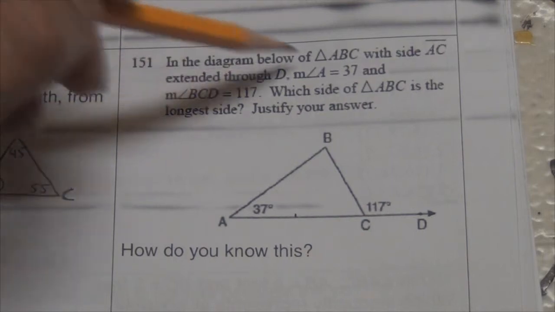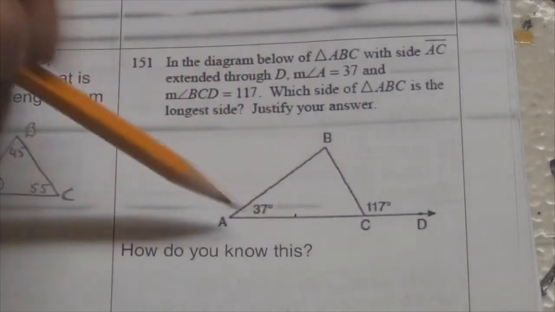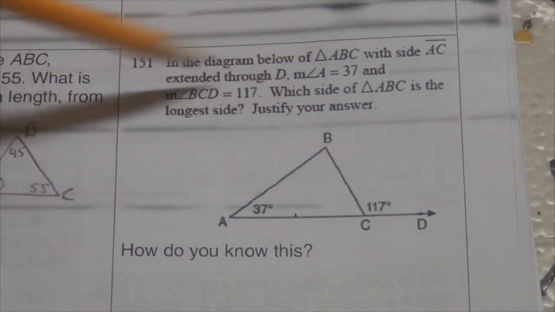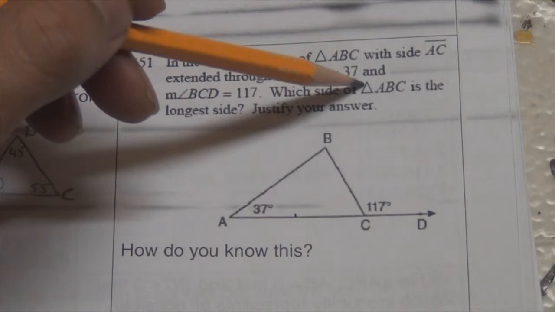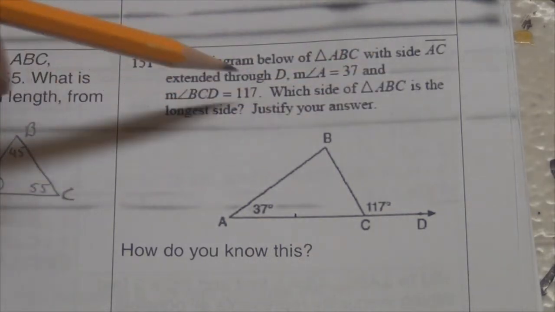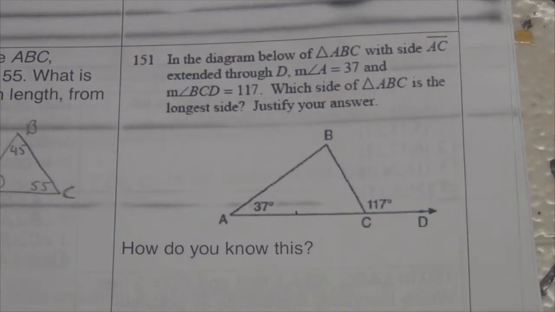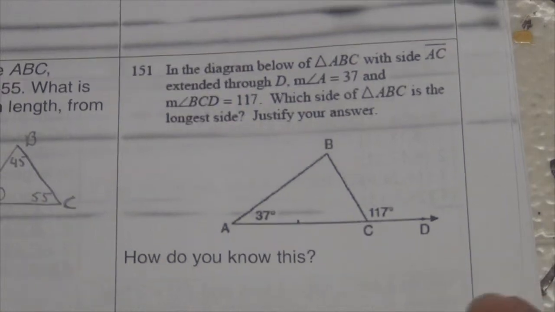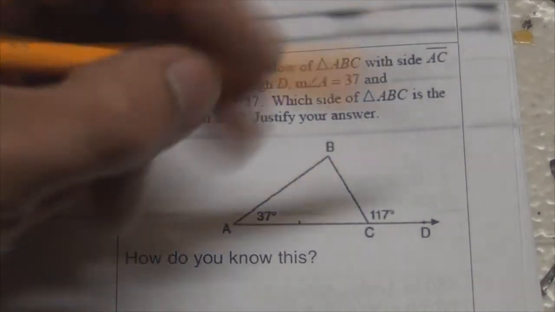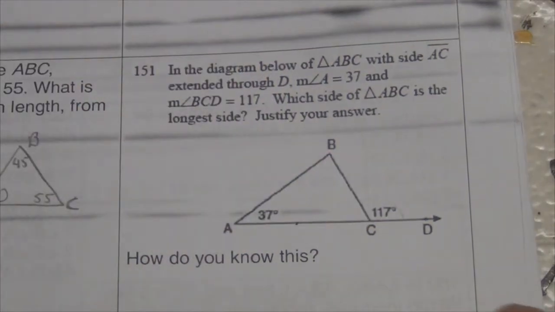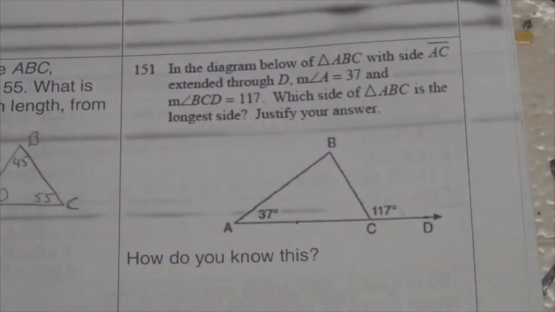In the diagram below of triangle ABC, at least they gave me the diagram. Okay. What do they want? Which side of ABC is the longest side? Wow. Which side is the longest side? Therefore, I have to utilize the external angle theorem of triangles. So, this external angle is 117. You know what? No. I'm going to offer you 5 points right now. Take 2 minutes to do this.